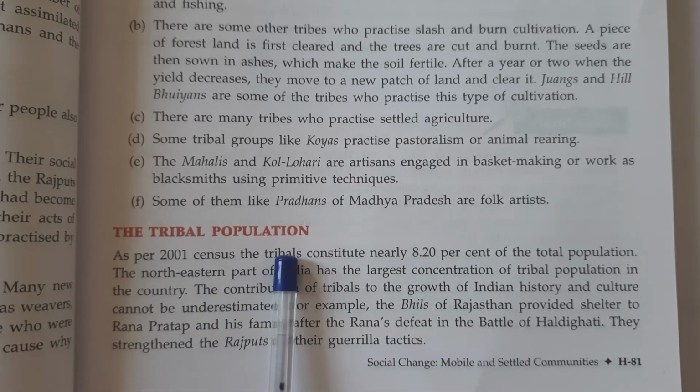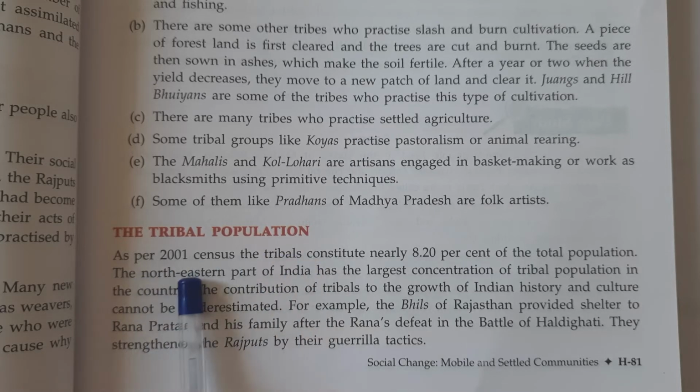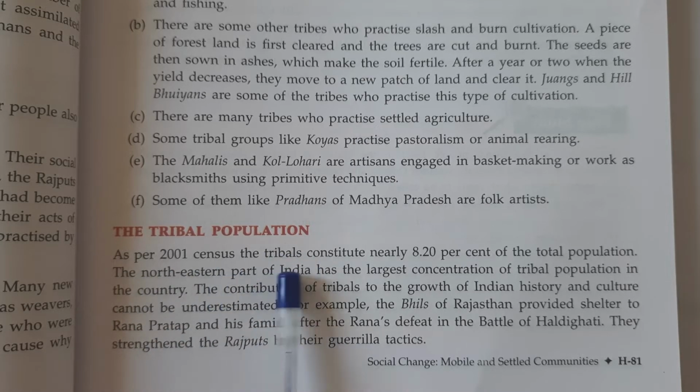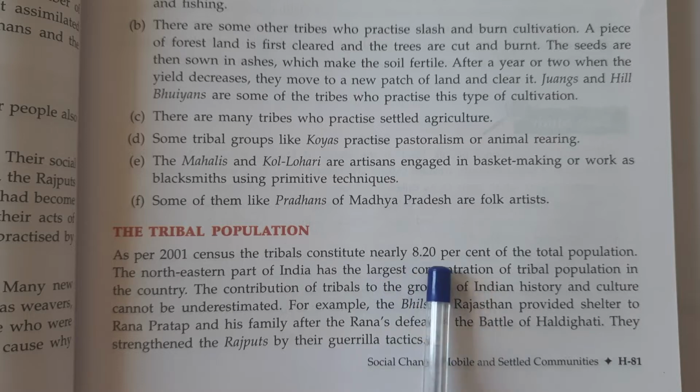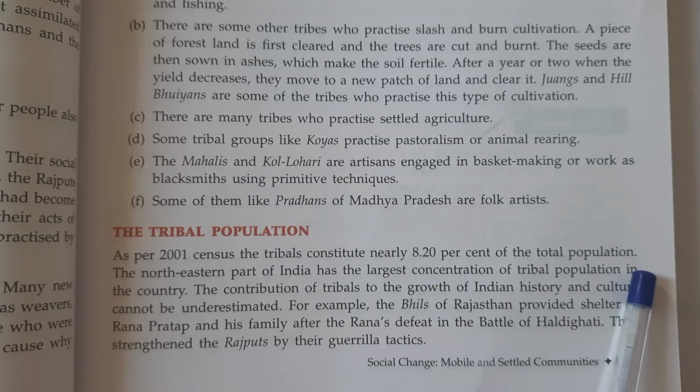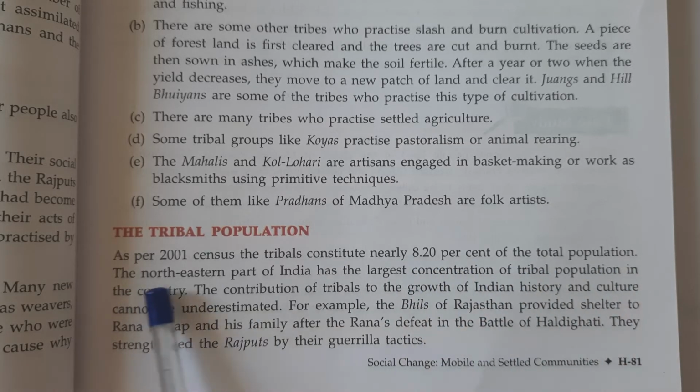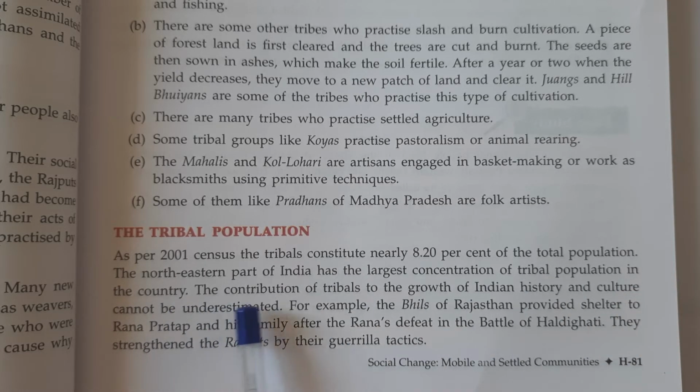The tribal population. As per the 2001 census, the tribals constitute nearly 8.20% of the total population. The northeastern part of India has the largest concentration of tribal population in the country. The contribution of tribals to the growth of Indian history and culture cannot be underestimated.